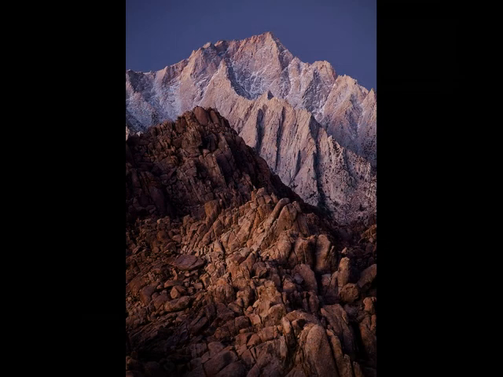Same thing with this mountain scene. This is one of the tallest peaks in the lower 48, and it does seem really large in comparison to the foreground. Look at the height difference. And this was about a 200 millimeter lens.